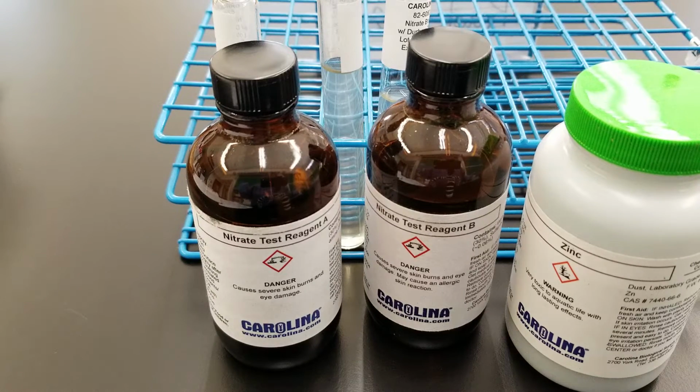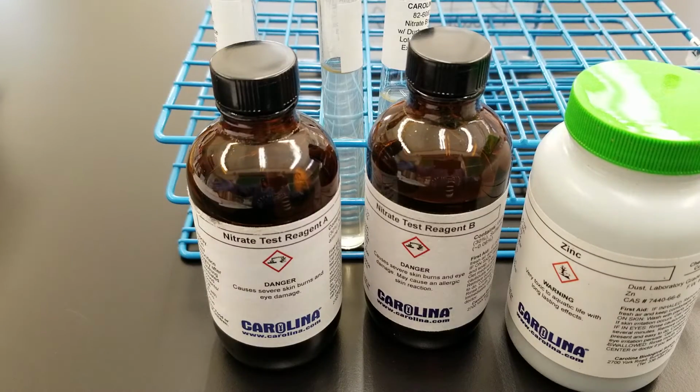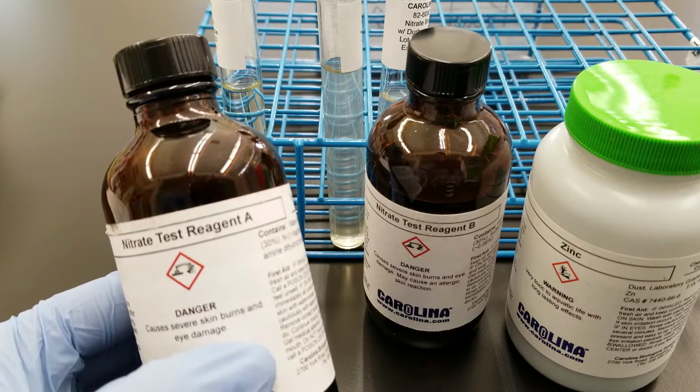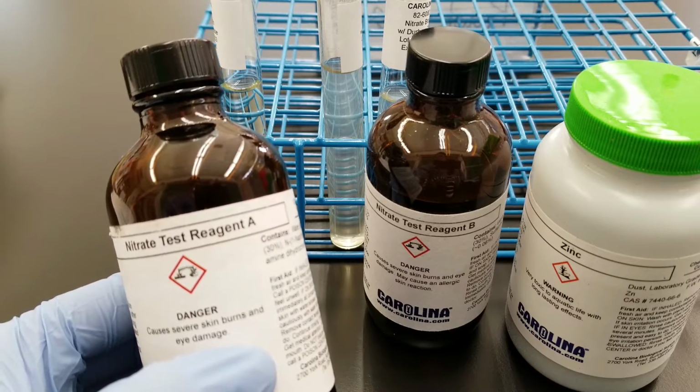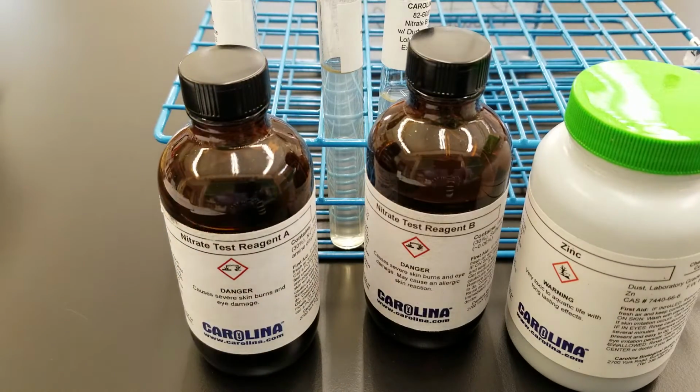So if the nitrate in the original broth was reduced to nitrite by the organism, then reagent A here, the sulfanilic acid, is going to end up forming a diazonium salt with the nitrite that was produced from the nitrate. Okay, I know this sounds very similar, all of it does, so I'm trying to say it slowly.